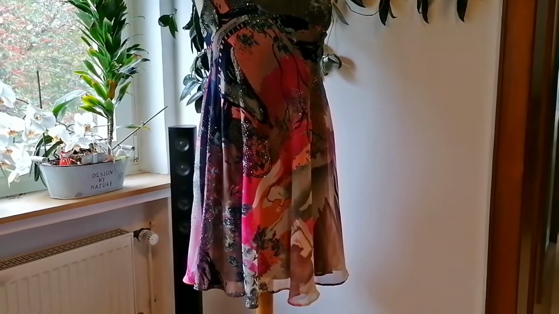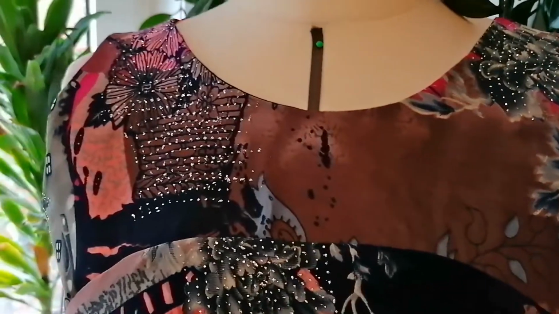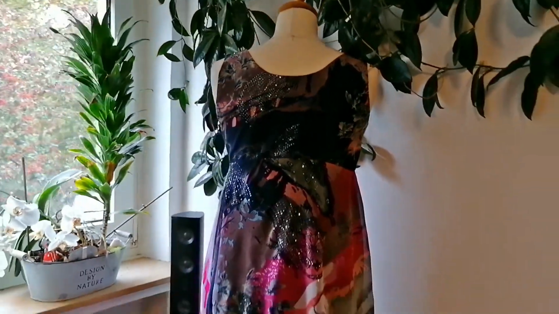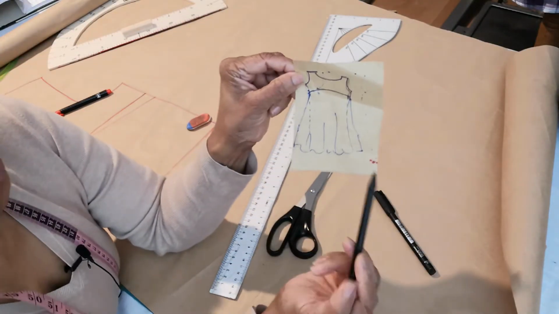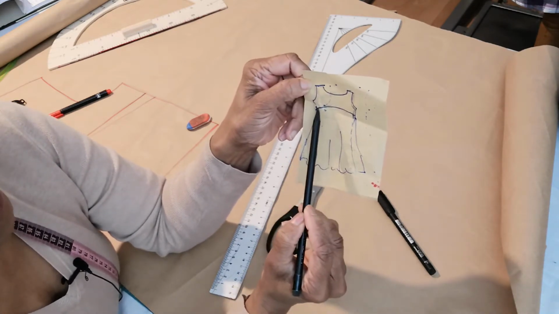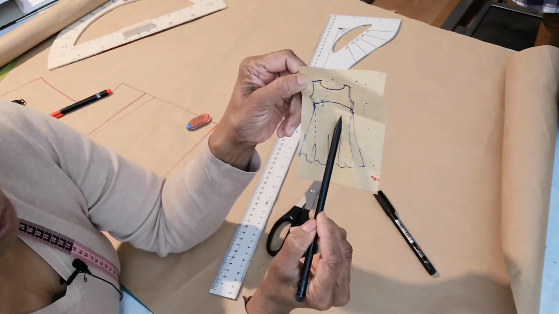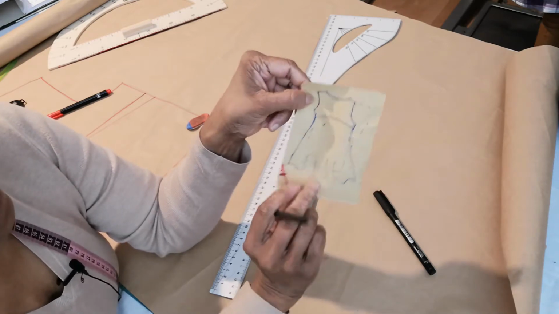I'm Sandhya. Today I'm going to show you how to make this beautiful dress. You can see here you have a yoke, and the flare begins from the dart point. How does it look from the back side? So I'm going to show you how it looks. You have a yoke, sleeveless, and the flare begins from the dart point. Same, I cut the back side.